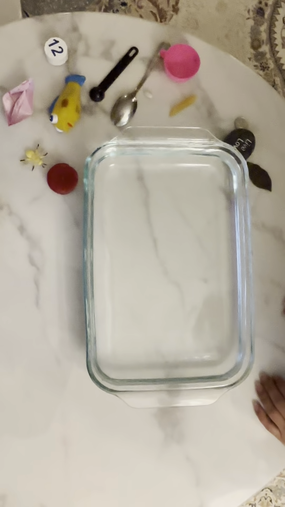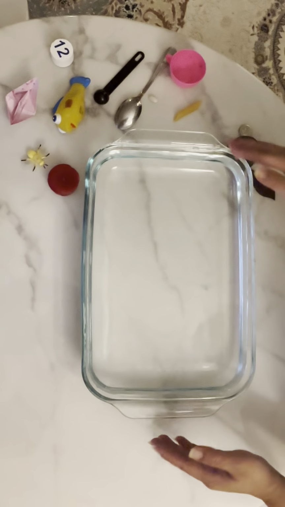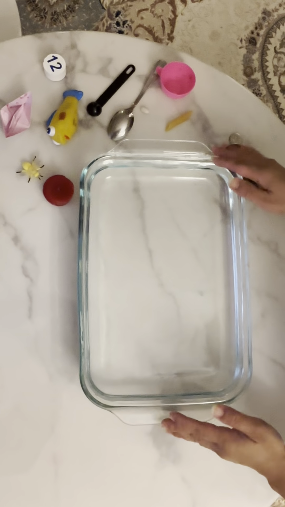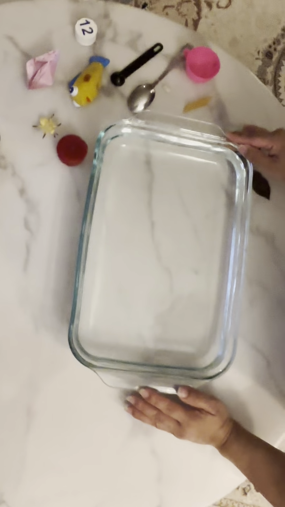Before we begin, let's think about what might happen. Some things float like a boat and some things sink like a rock. But why? Today, we're going to make predictions and test them to find out. The materials needed are a small bowl of water, or if you want to test more objects, you can use a larger container. We have a variety of objects for our experiments.